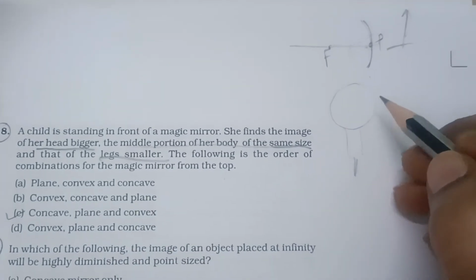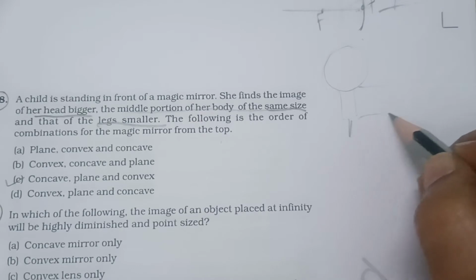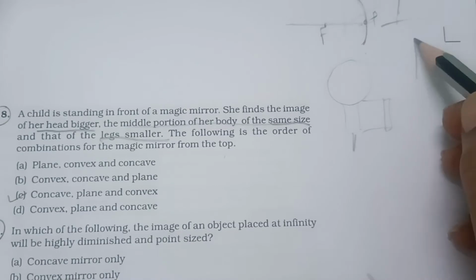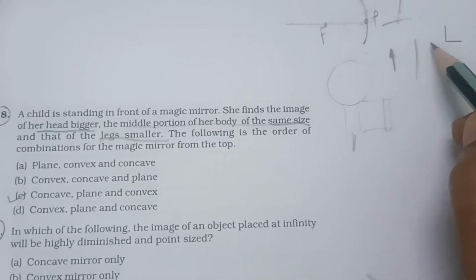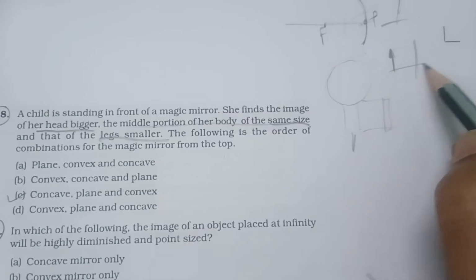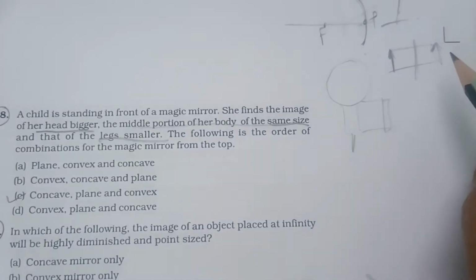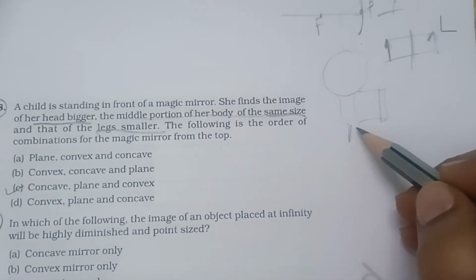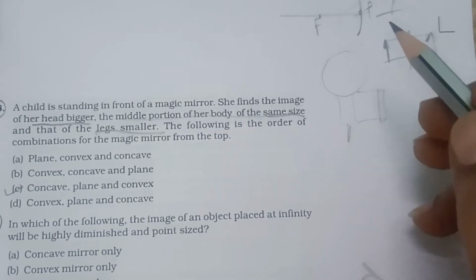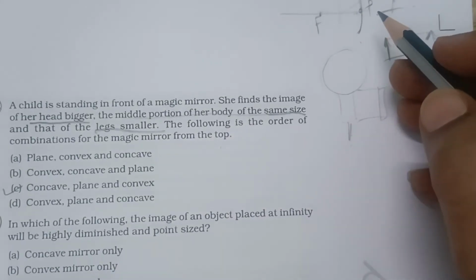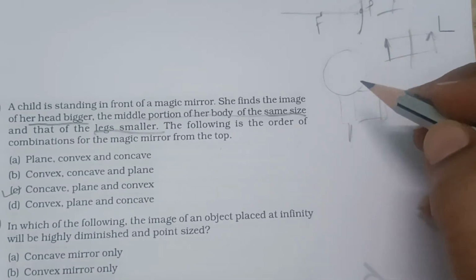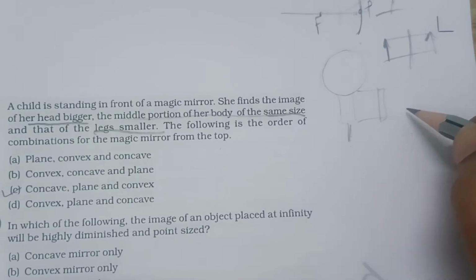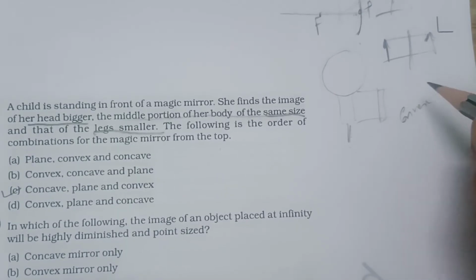In the middle part, only the plane mirror will give the same size, right? When we stand in front of the plane mirror, it will produce the same size of image as that of the object. Next, in the last part, which mirror will give a diminished virtual image when the object is placed between pole and the focus? That is the convex mirror, right?